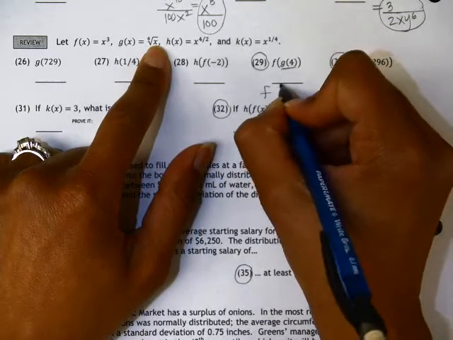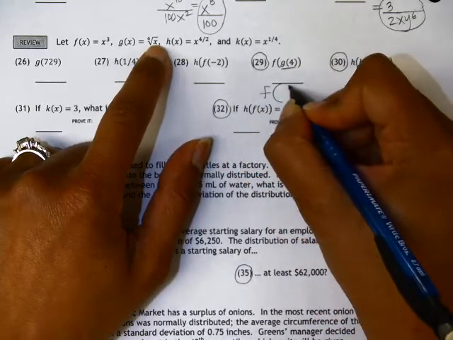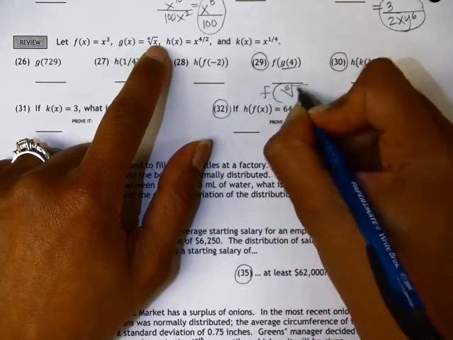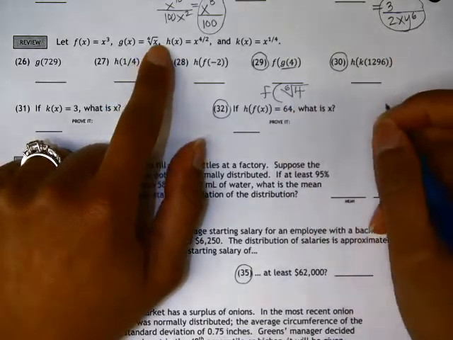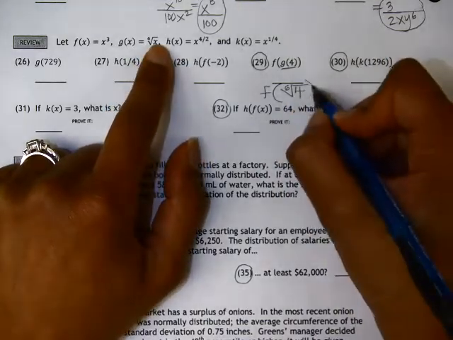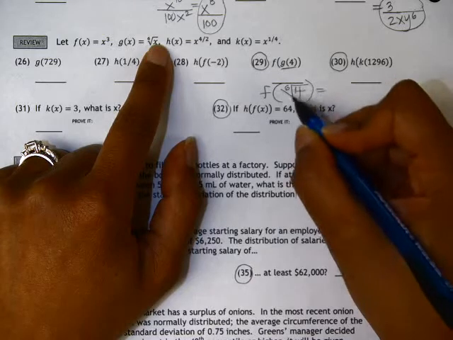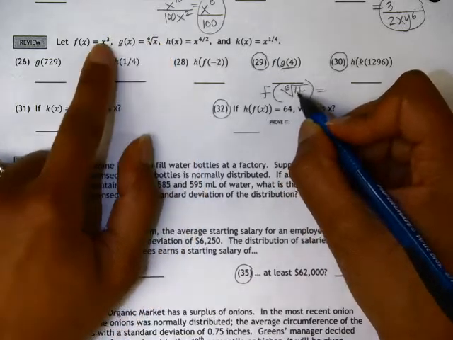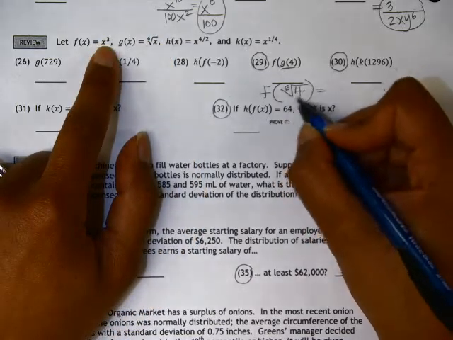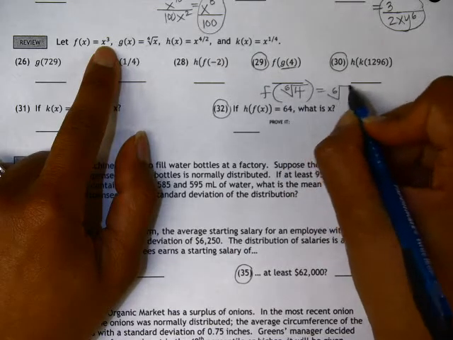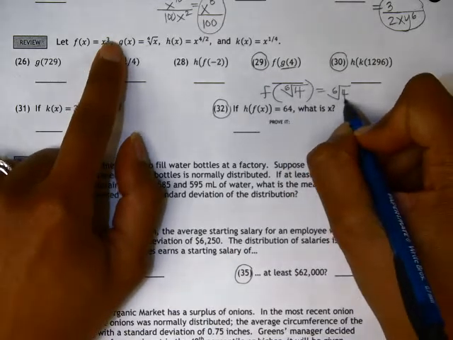So that becomes f of g of 4 is the same as 6th root of 4. And now if I plug this expression into function f, that means I'm going to take this entire expression, the 6th root of 4, and cube it.